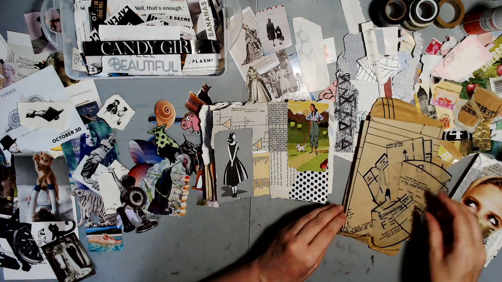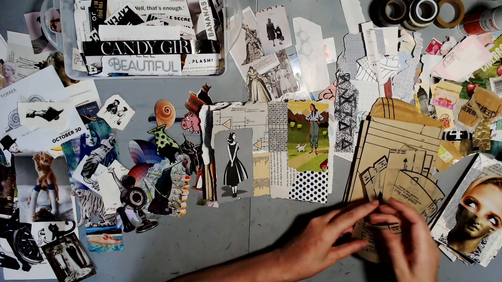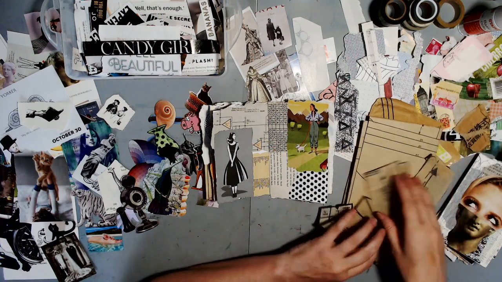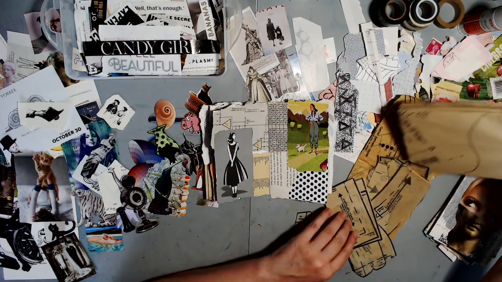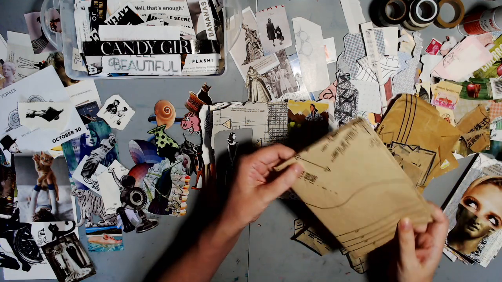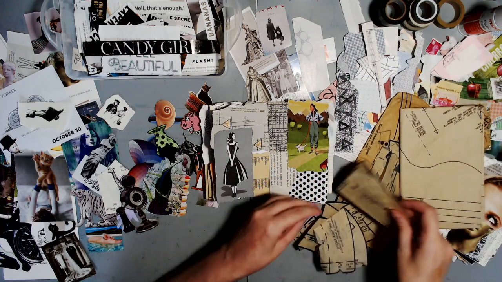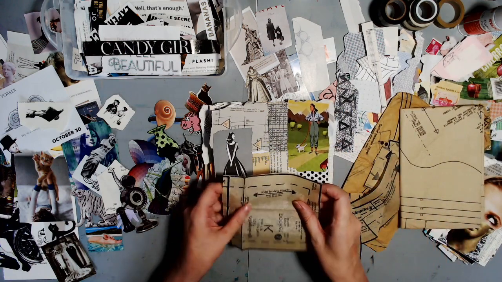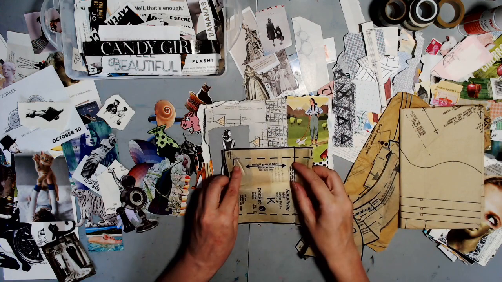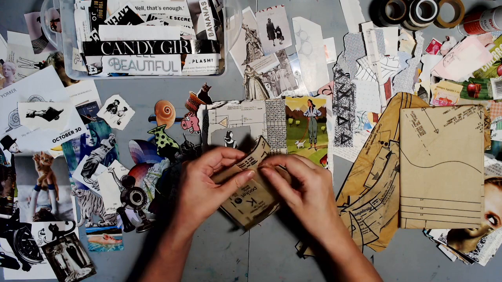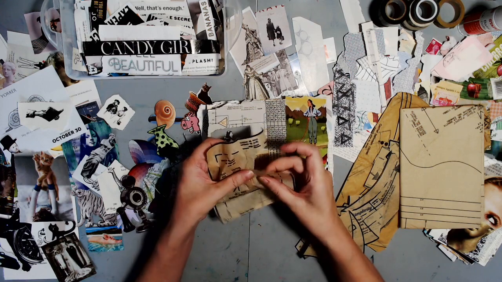I do have some dress patterns here with some arrows. These are too large. That one might work. It might be just too small. Here's one. Yeah, I might just take a bit of that off.